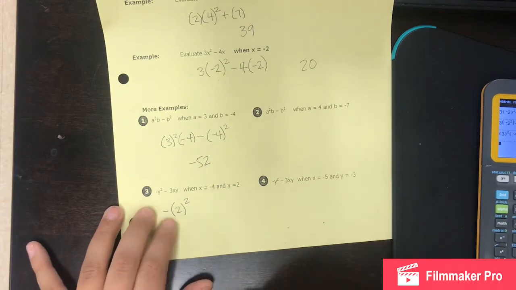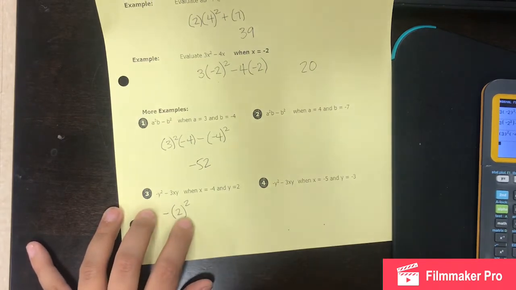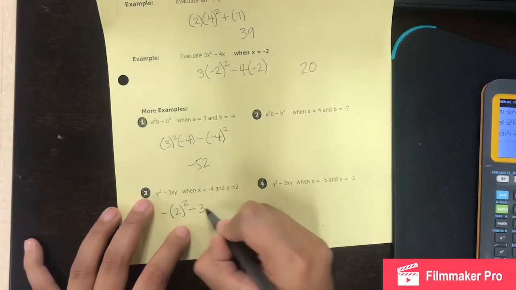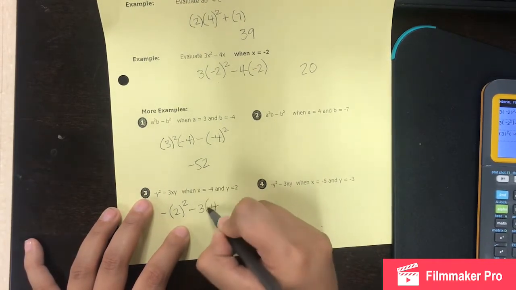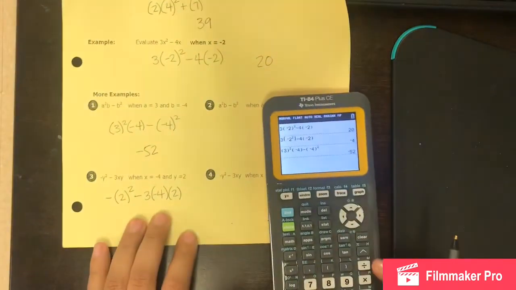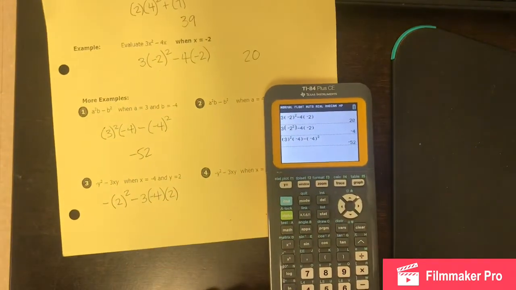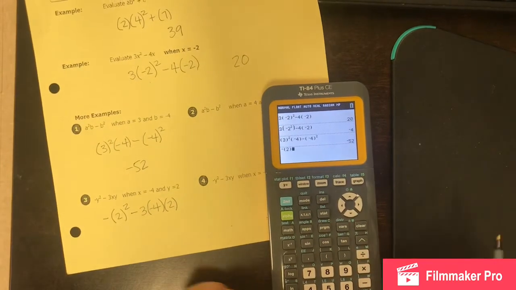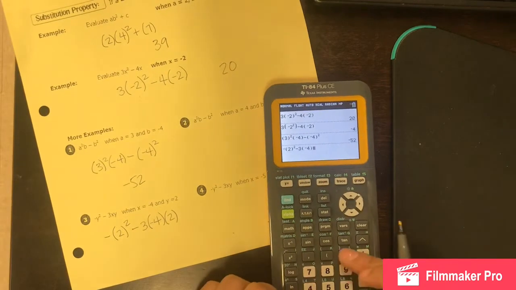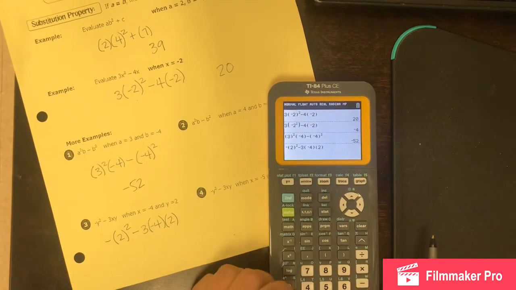Notice the negative is out in front, not inside the parentheses. That makes a huge difference as well. Minus 3, parentheses -4, parentheses 2, okay? So I just type it in like I see it. Negative parentheses 2 squared minus 3 parentheses -4 parentheses 2.